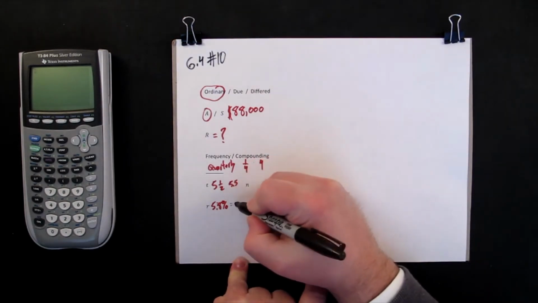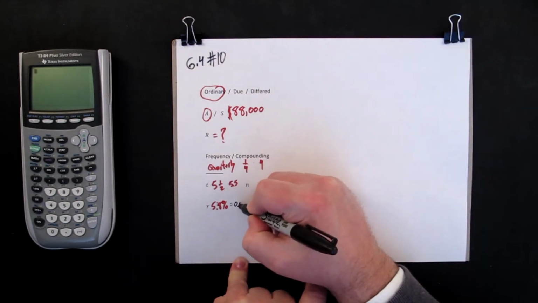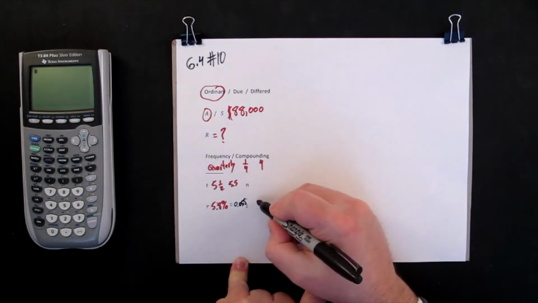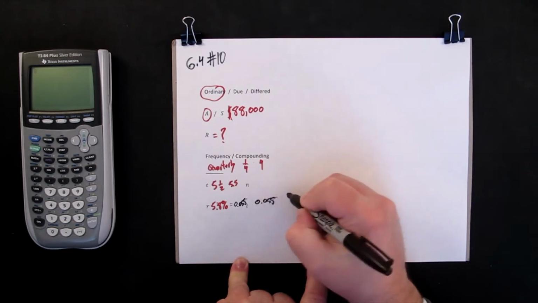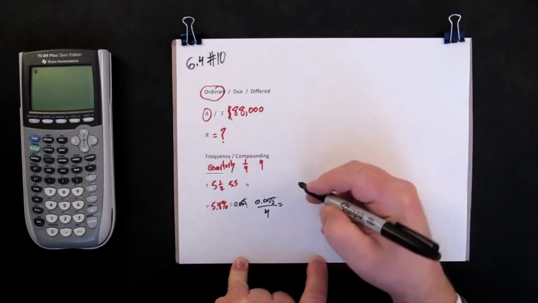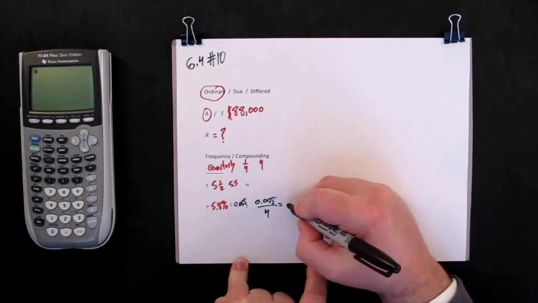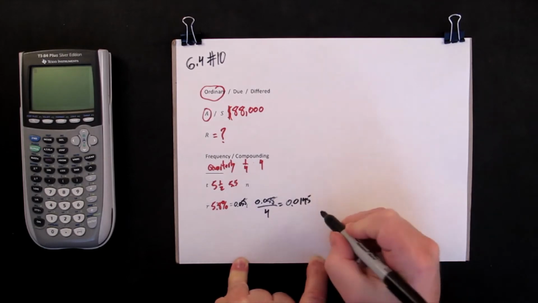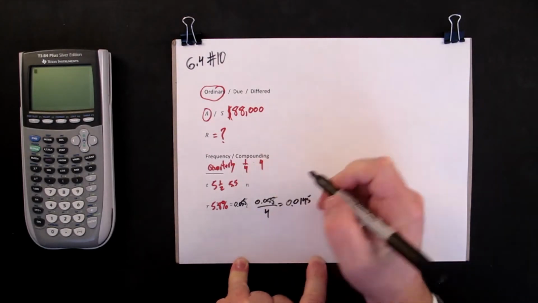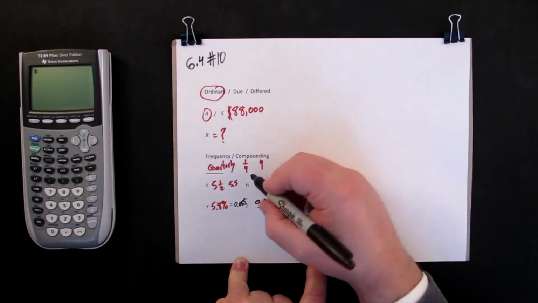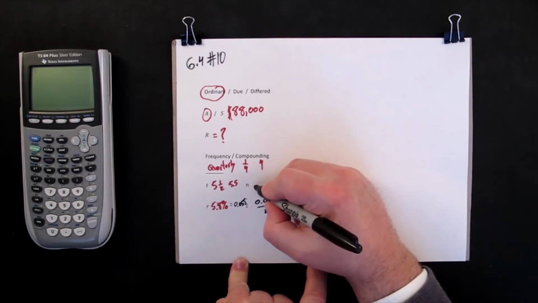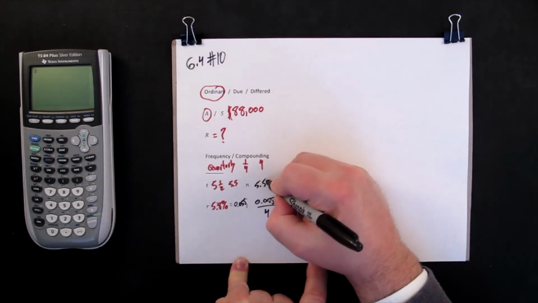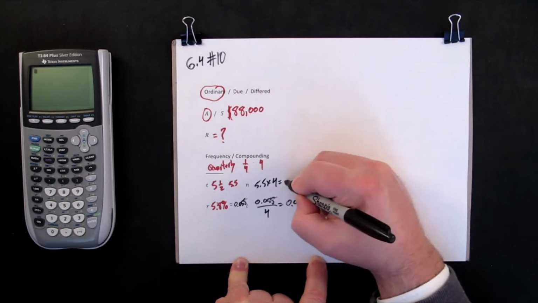So the interest is 0.058. Then we have to divide that by 4 to give 1.45%, again as a decimal. We have 5.5 years compounded quarterly, so we're going to have 5.5 times 4 to give us 22.